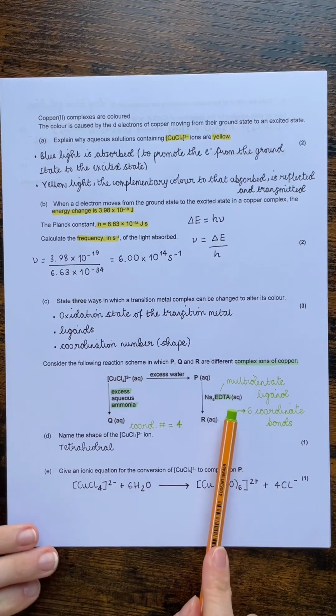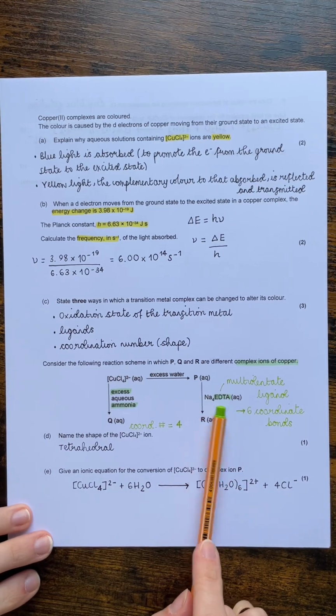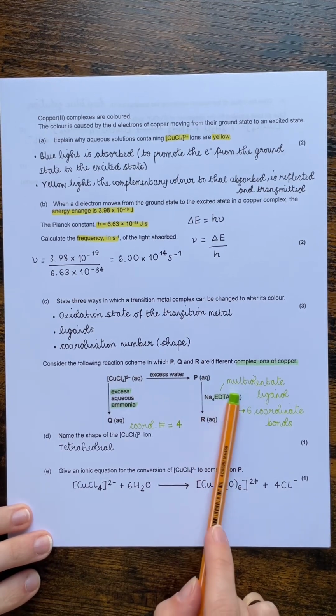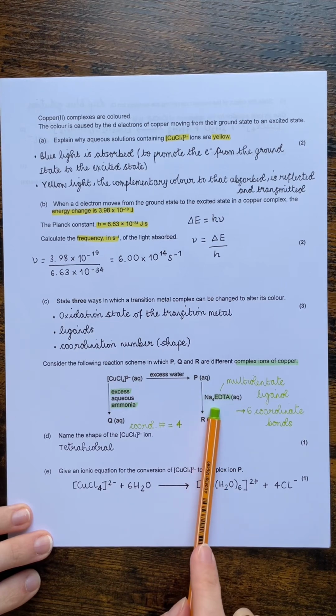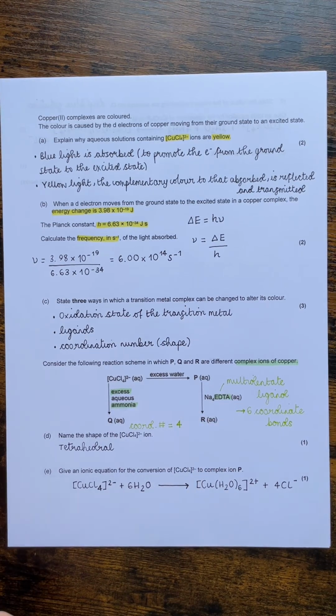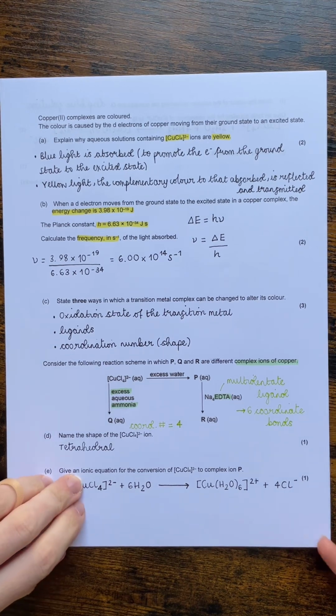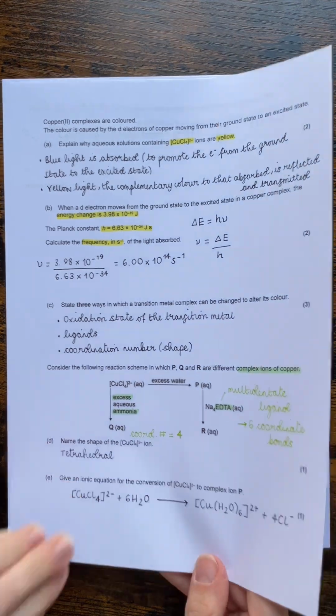Now, we also need to know the charge on EDTA, and they've been quite nice here in giving us this with Na4 EDTA, so that we can learn that EDTA has a charge of 4-, because that's going to then enable us to work out the overall charge on this complex. So we are going to swap all 6 waters for an EDTA.